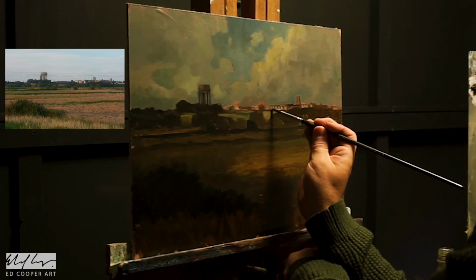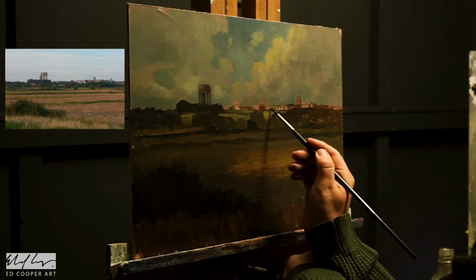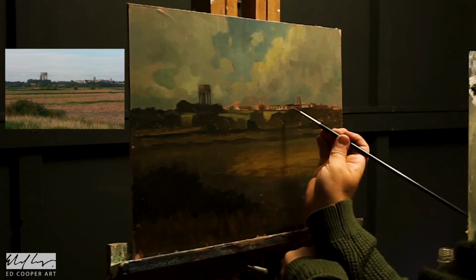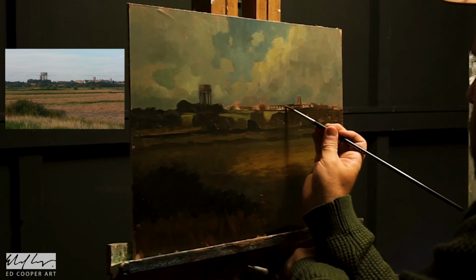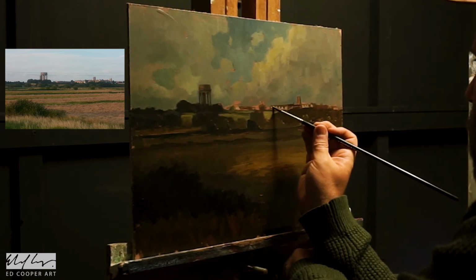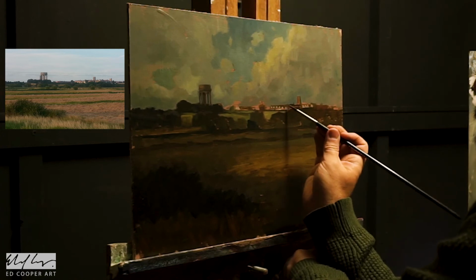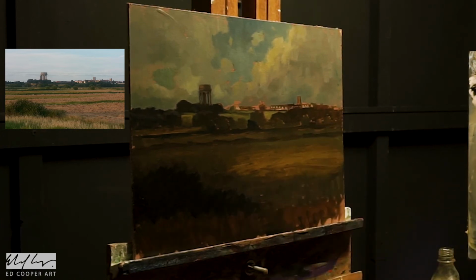And these little houses in the distance, this is quite a useful idea. In your painting, you can have quite large areas in the foreground, empty space, big masses pointing inwards.